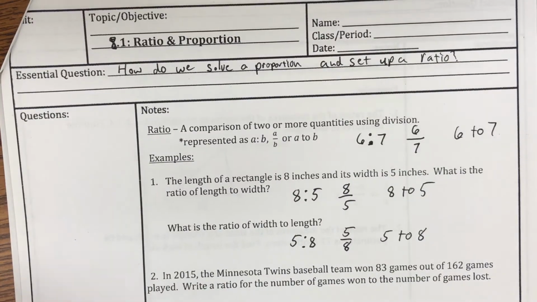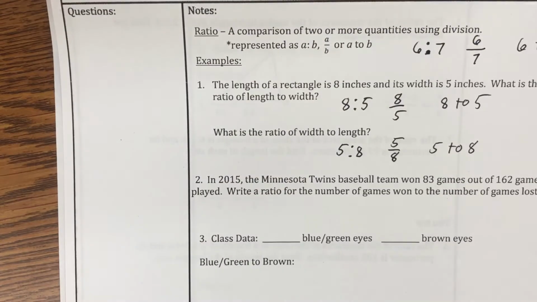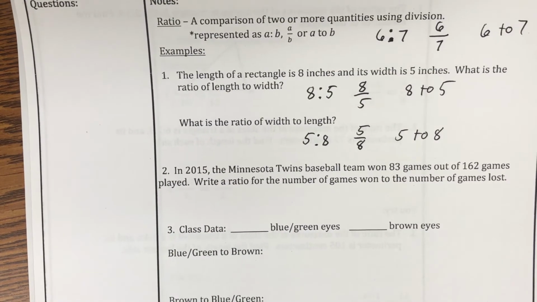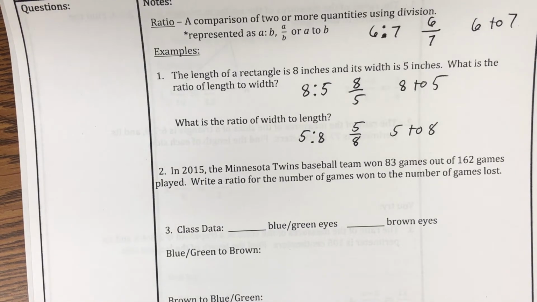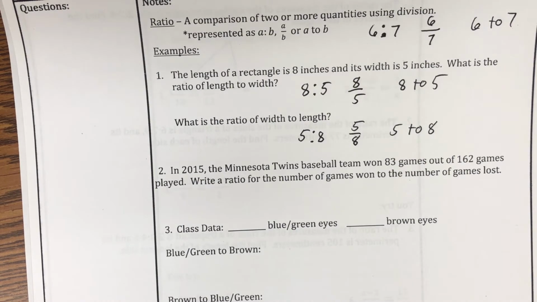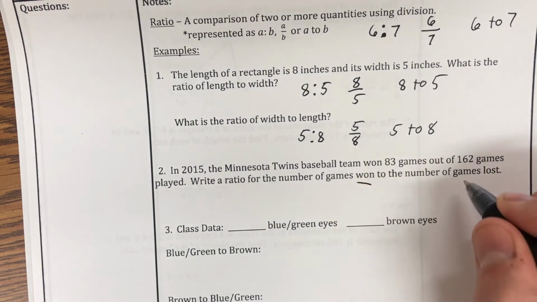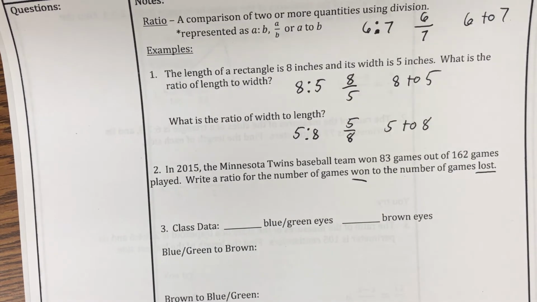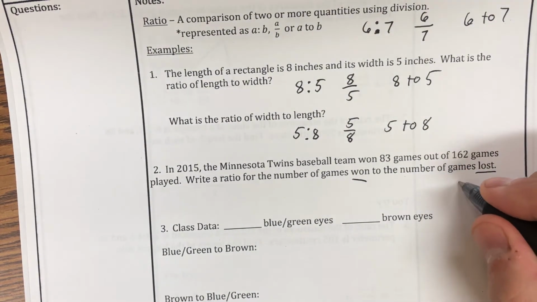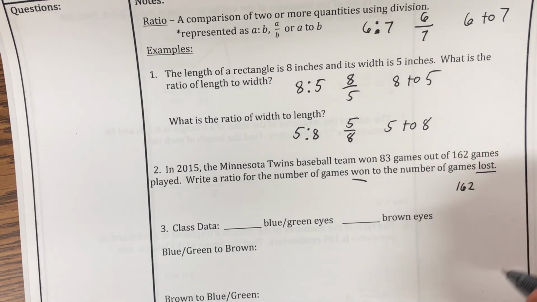And example 2, that's the one that we couldn't see at all, goes over a baseball example. And it says in 2015, the Minnesota Twins baseball team won 83 games out of 162 games. Write a ratio for the number of games won to the number of games lost. So the first thing we have to do is figure out how many games that they lost. They played a total of 162, and they won 83 of them.